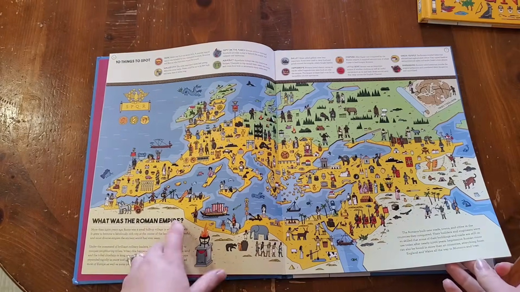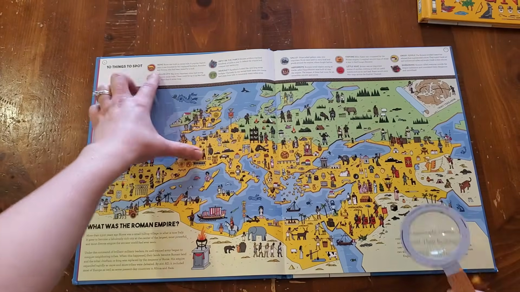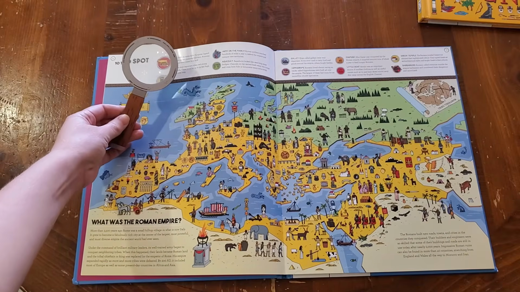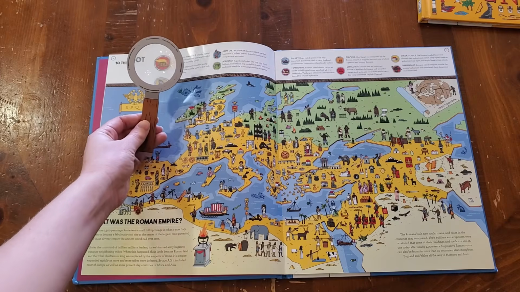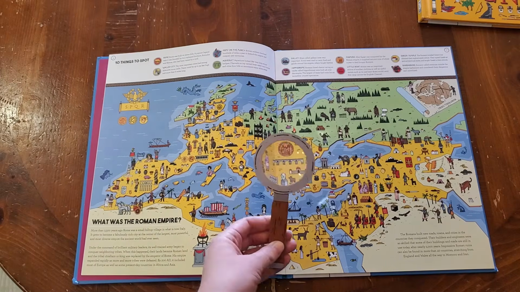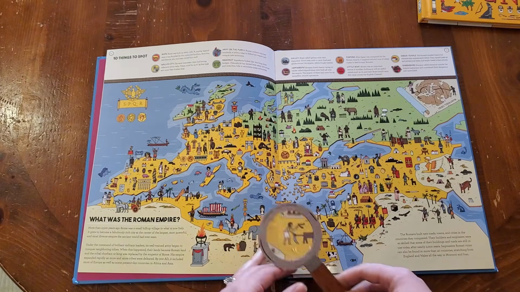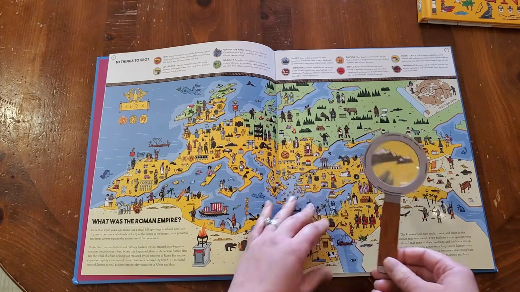So you've got what was the Roman Empire, and then you have these little icons to look for that talk about it. So this one here, and you can see, you can zoom it in so we can see what it is, right? And I'll read this to my kids, but they can look for that little Roman icon. So they can look through and kind of find where it is. They get just a big hunt, and they can see all these little things in here. They have so many little details.